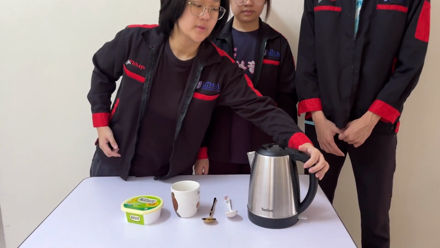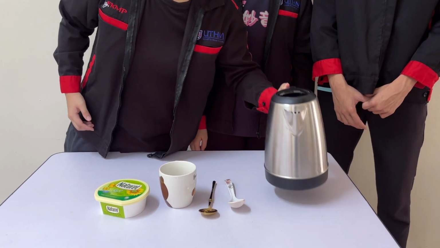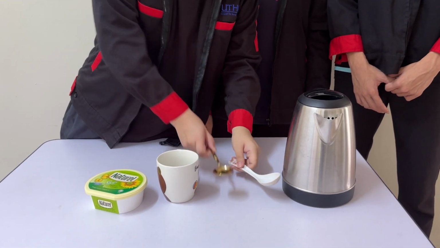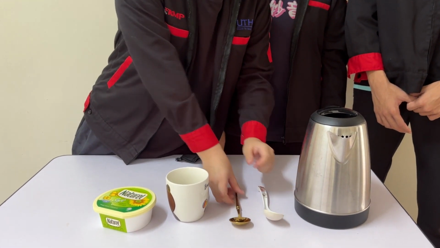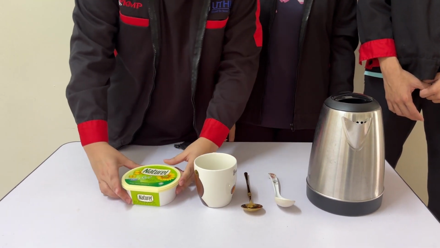In this experiment, we will place butter on the spoon and it melts. So, here we will see the heat is transferred. These are the apparatus for the conduction experiment. We have hot water, 2 spoons, one made of metal, one made of plastic, a cup, and butter.